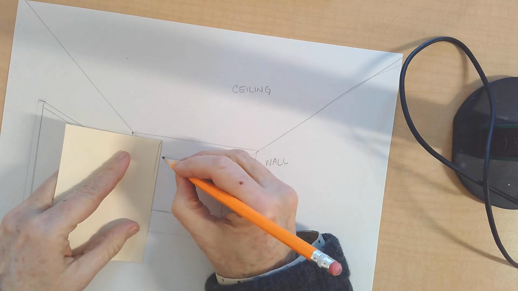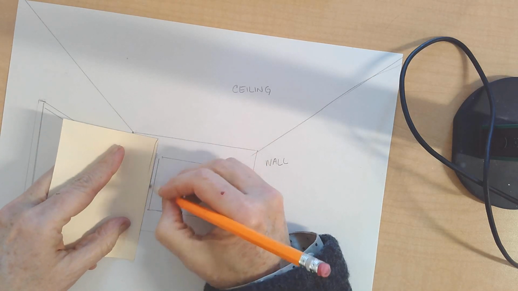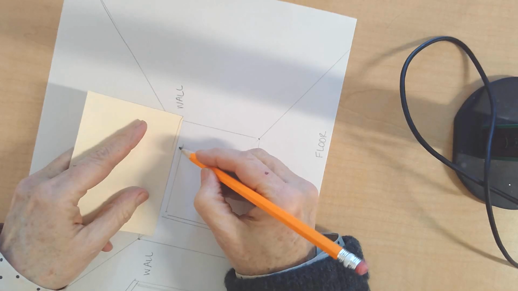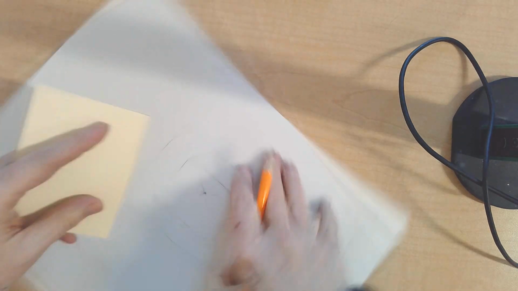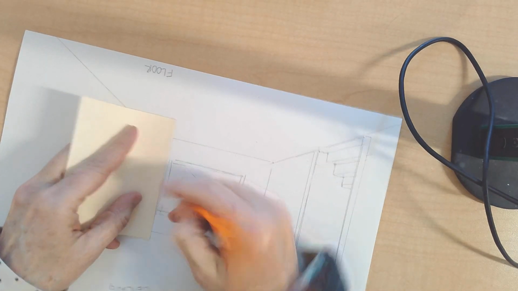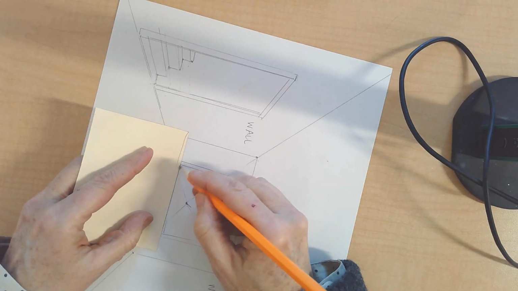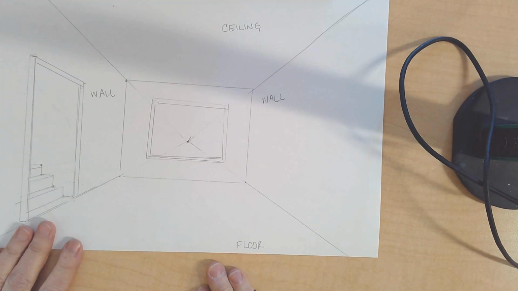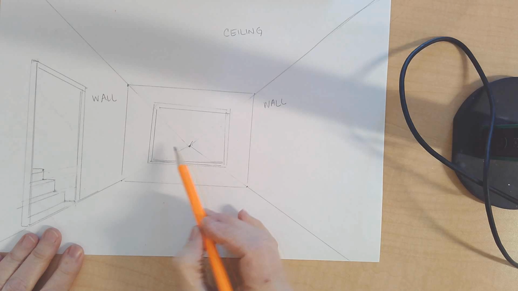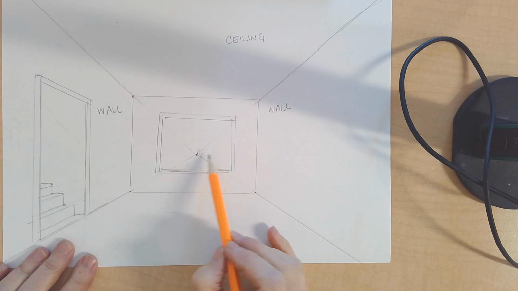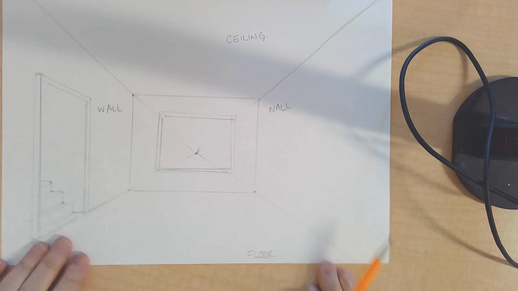I'm going to go ahead, like I've told you before, and make it a double. And I can kind of create a scene back here, but that'll be the window.